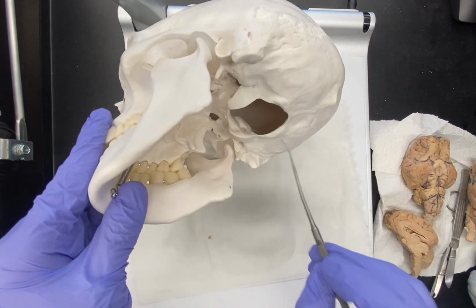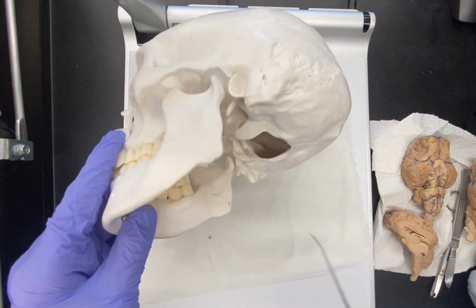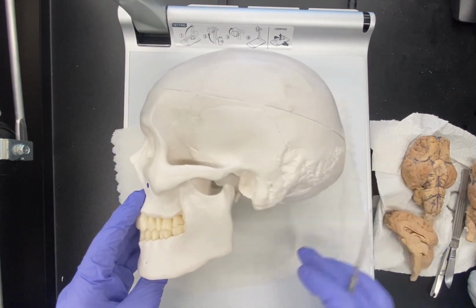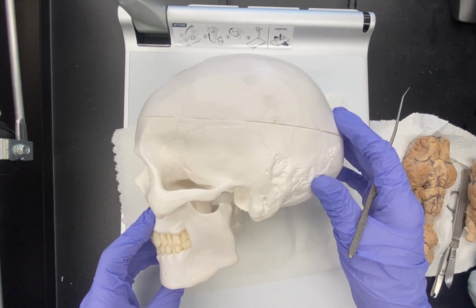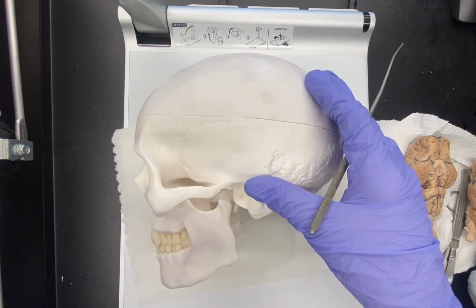And so our foramen magnum that allows the brainstem and spinal cord to exit reflects that position, and again, that's a reflection of how we walk, right? So keep that in mind.